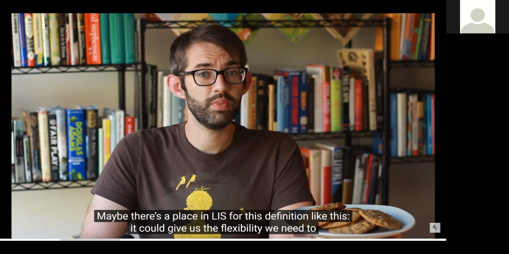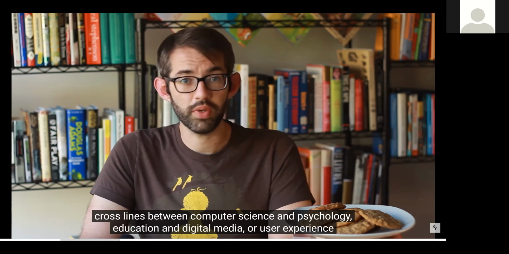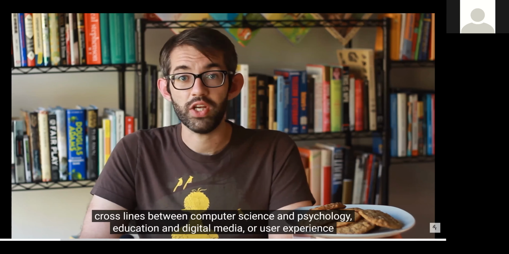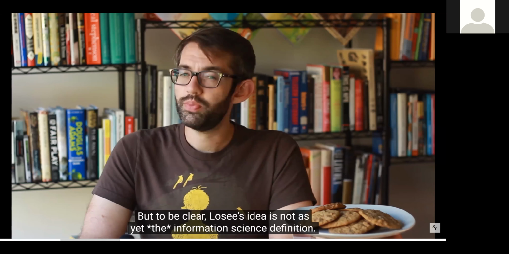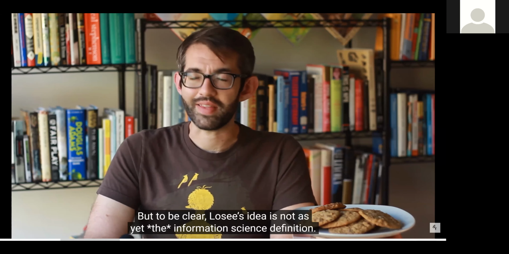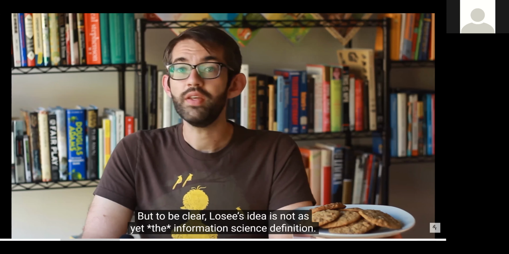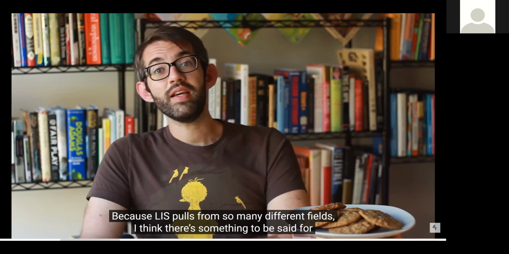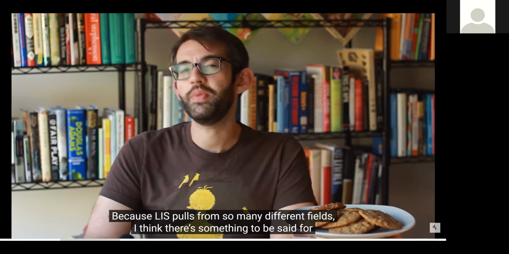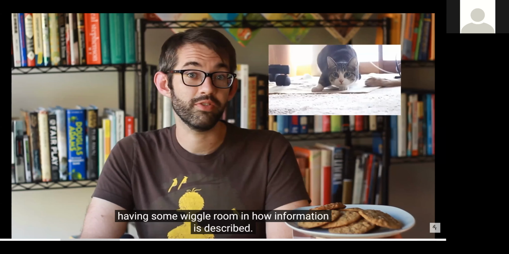It could give us the flexibility we need to cross the lines between computer science and psychology, or education and digital media, or user experience and social justice. But to be clear, Losey's idea is not as yet the information science definition. Such a definition does not exist. And that's okay. Because LIS pulls from so many different fields, I think there's something to be said for having some wiggle room in how information is described.